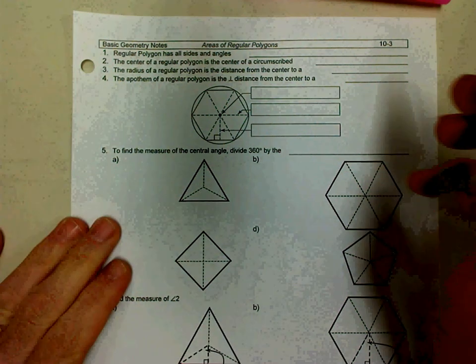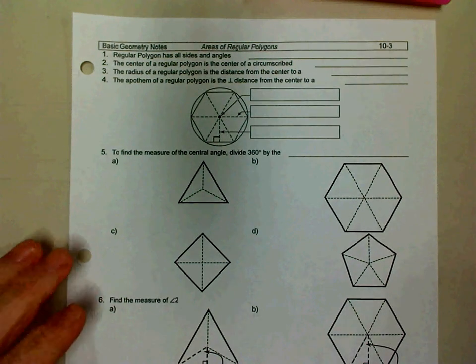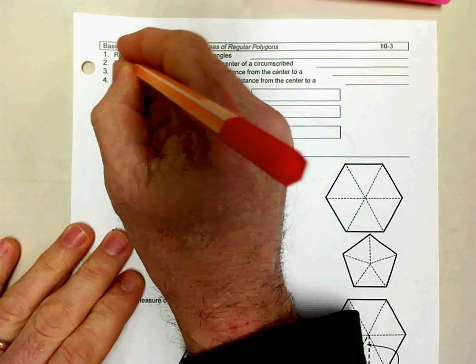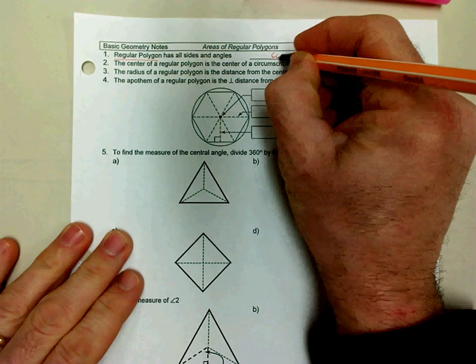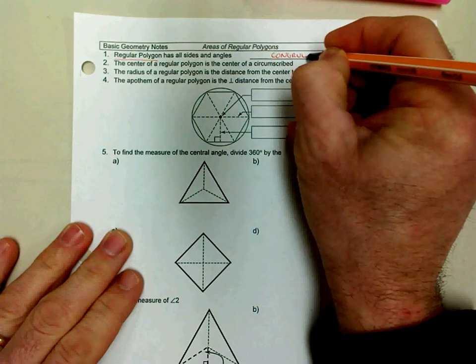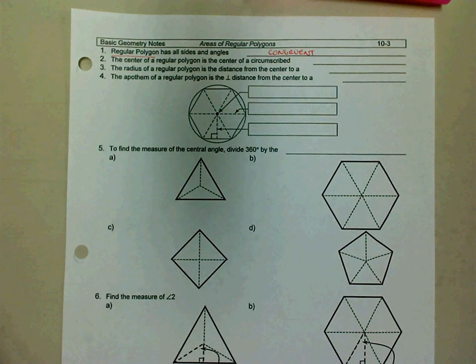Let's begin notes 10.3, area of regular polygons. A review of regular polygon. We know that a regular polygon has all sides and angles congruent. All the sides are the same length, all the angles are the same size.